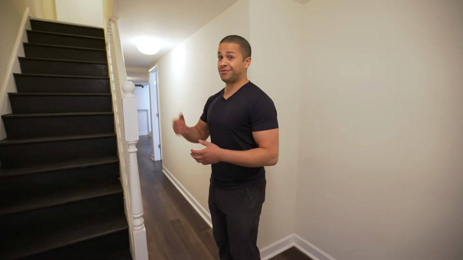Alright, so here we're going to go into the third mistake that I made, and this is how I actually made the bedroom illegal.